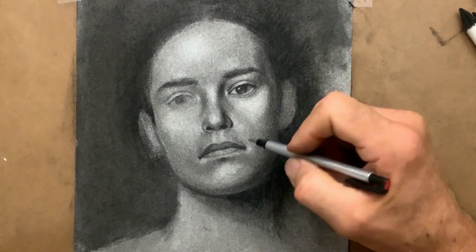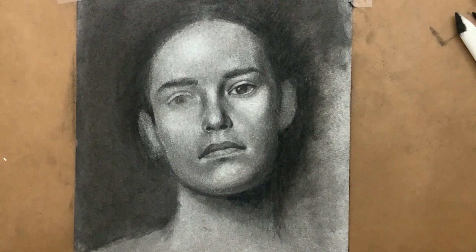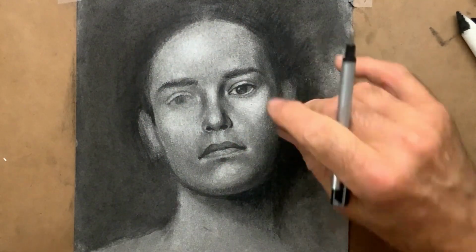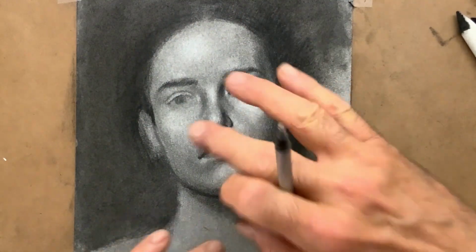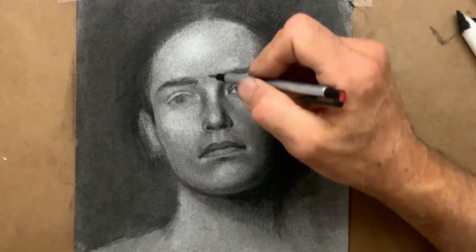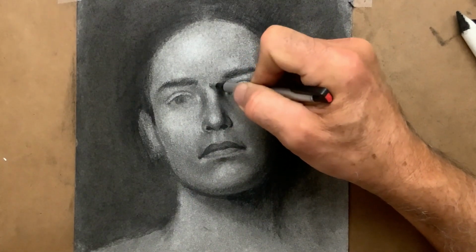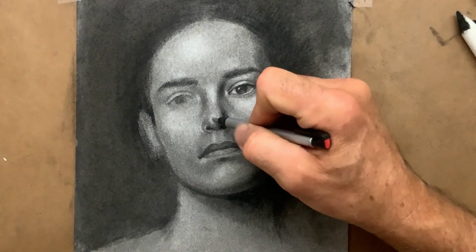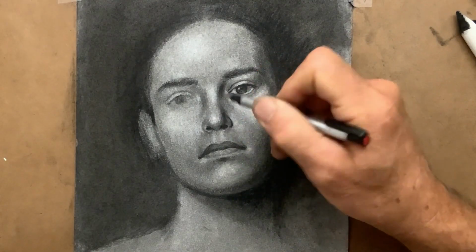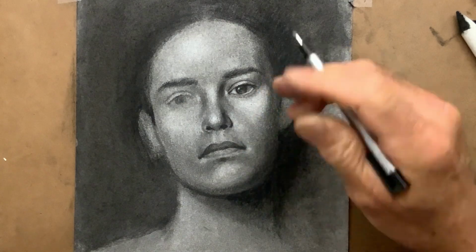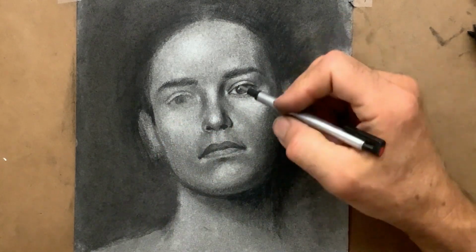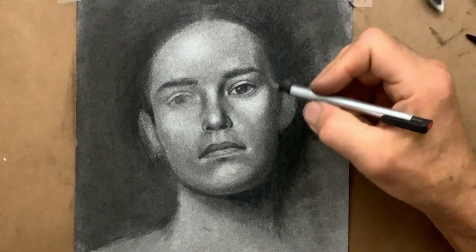If I make it too light, then it will detach itself from the rest, and you're going to have part of the face that pops out incongruently in relation to other parts. And you break down this tonal harmony that also defines the three-dimensionality, the flow of the forms, the development of the forms.